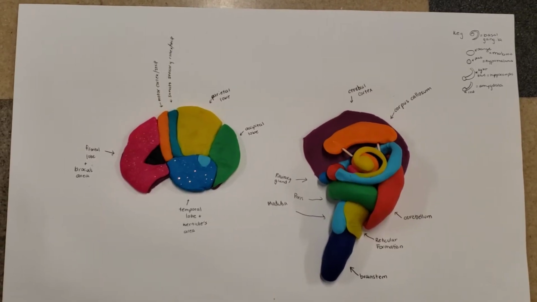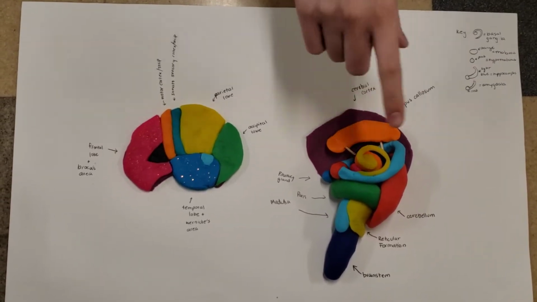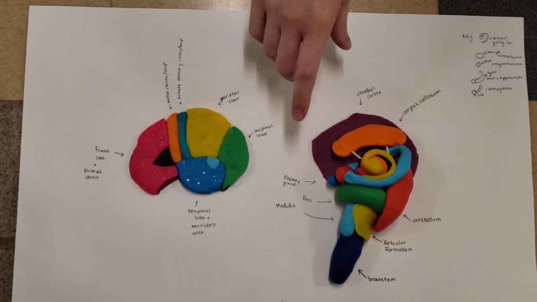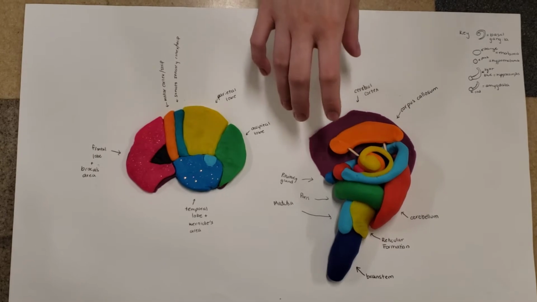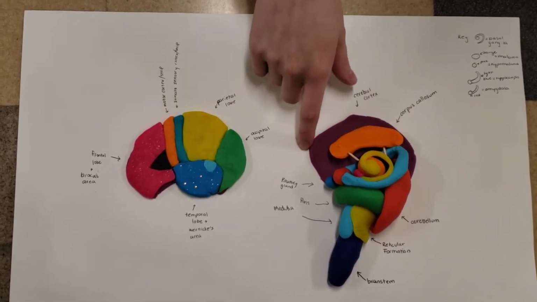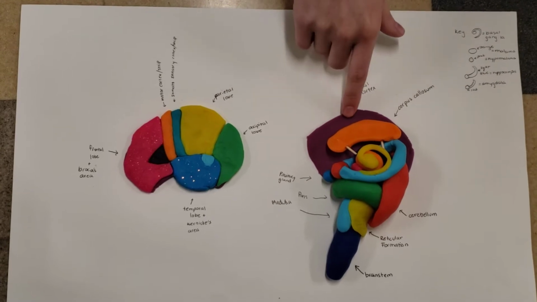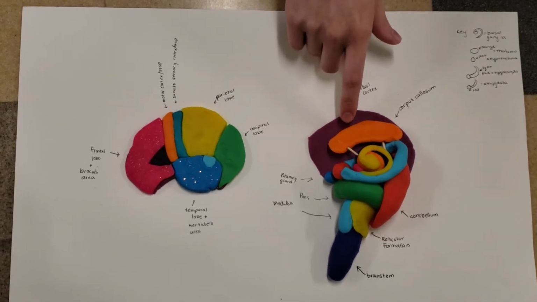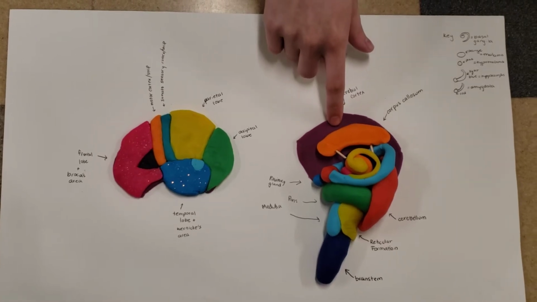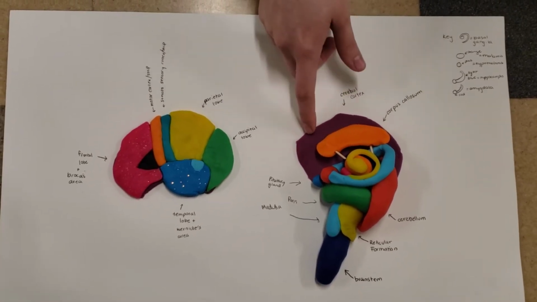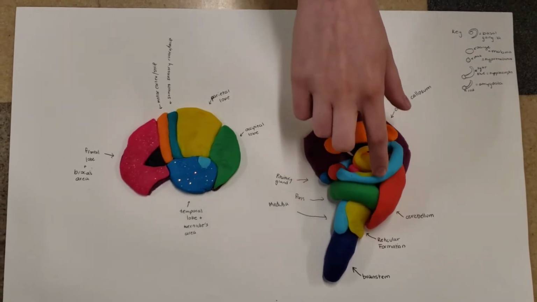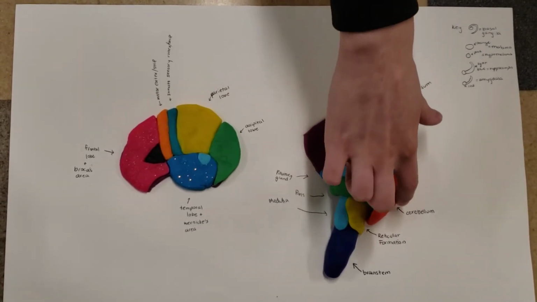Okay. So this is the 3D model of the brain made with Play-Doh. The first thing I will be focusing on is the parts of the brainstem, as well as the things surrounding it, which is the cerebral cortex. The cerebral cortex is important because its function is most important in complex mental functions, for example, thinking and planning. The brainstem is important because it connects the forebrain, the spinal cord, as well as the cerebellum.